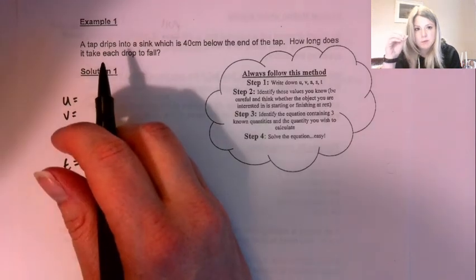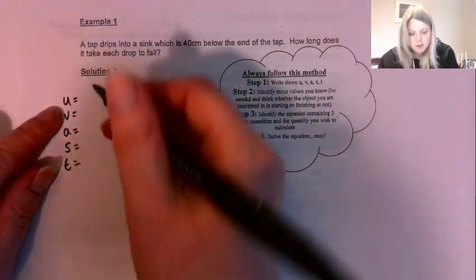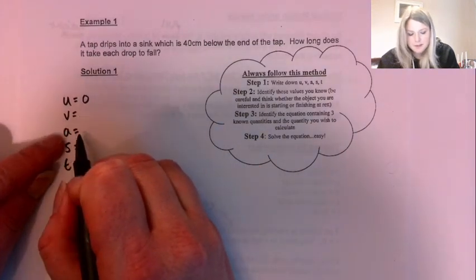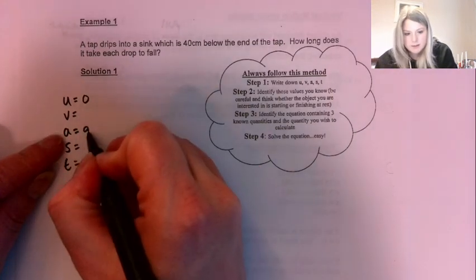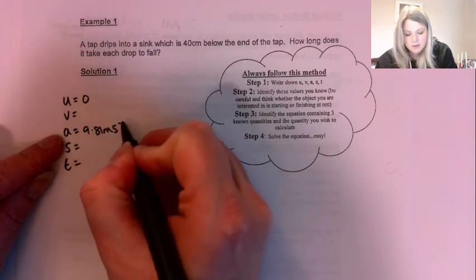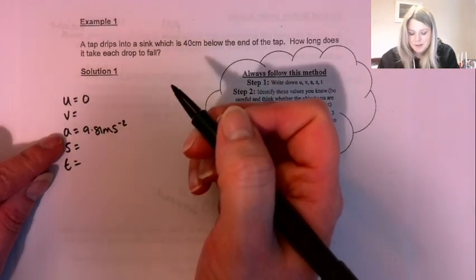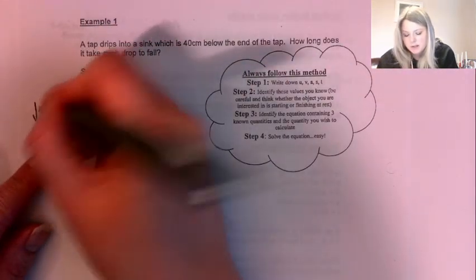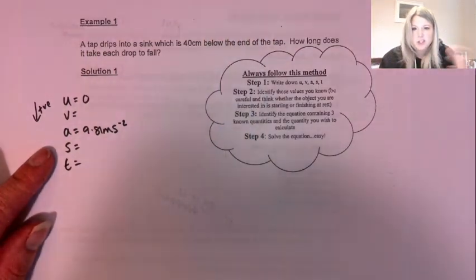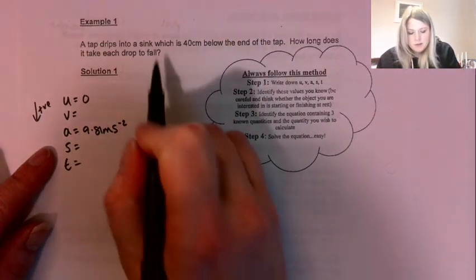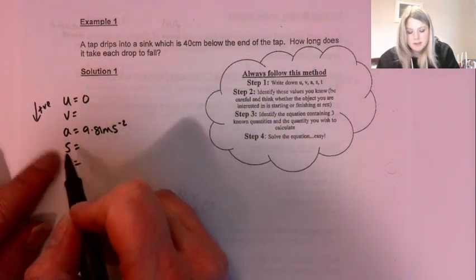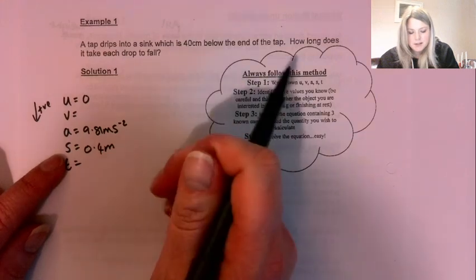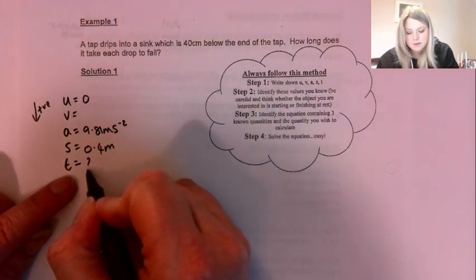So tap dripping, that's like being dropped, so the initial velocity is 0. We do not know the final velocity. Acceleration is going to be due to gravity, so it's 9.81 meters per second squared. As I'm writing that in, it's making me realise that I'm taking down to be positive, which I think is obvious enough for a question like this because nothing's changing direction. Now, the sink is 40 centimetres below the end of the tap, so the displacement that we're talking about here is 0.4 metres. And the question's asking us for how long does it take, it's asking us for the time.